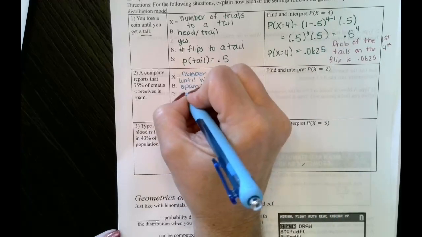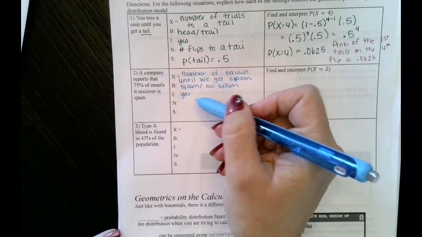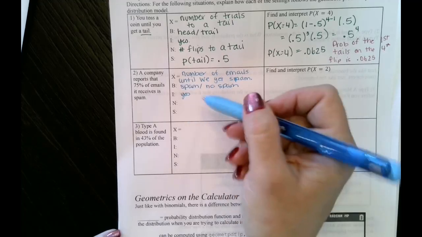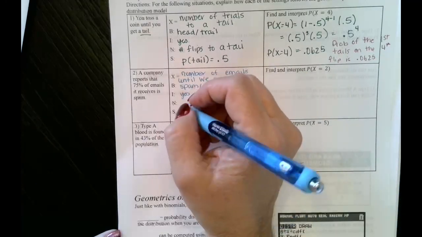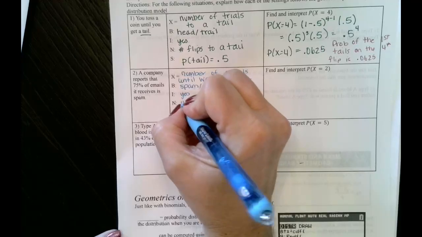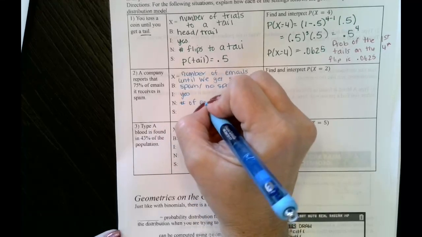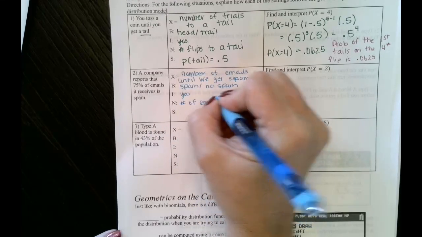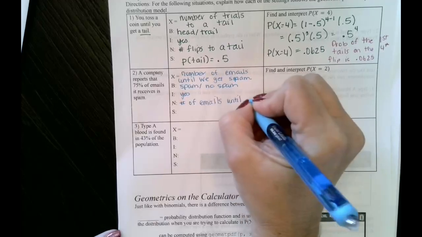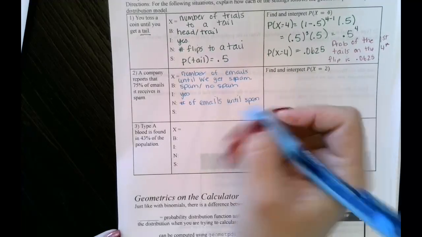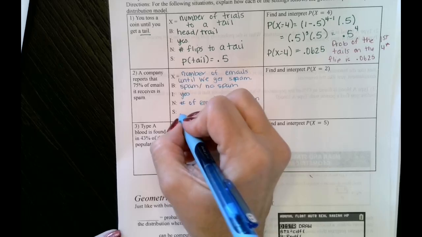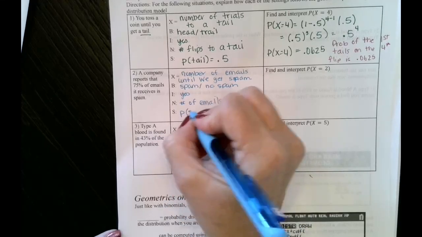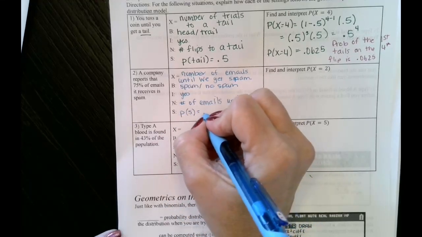Are they independent? Yes, they're independent. I'm not going to go into the detail why. They're independent because it's either spam or no spam. N here is going to be the number of emails until spam. And my probability of success here is going to be 0.75.